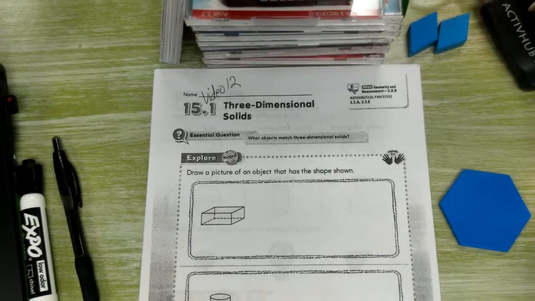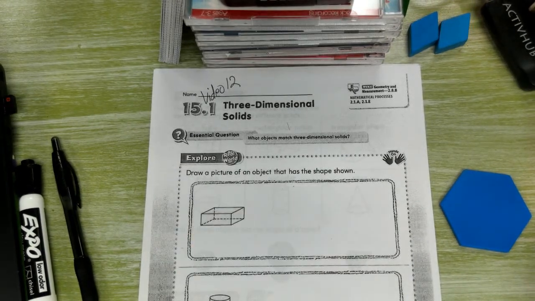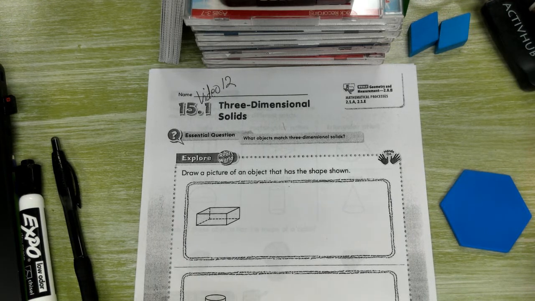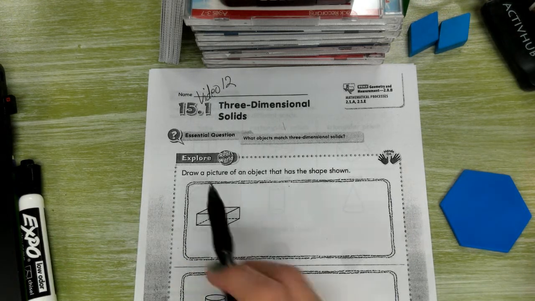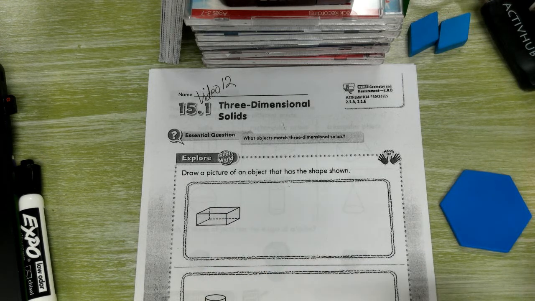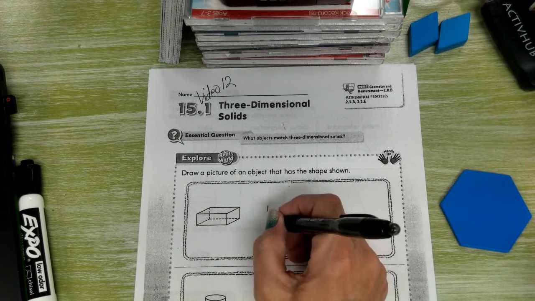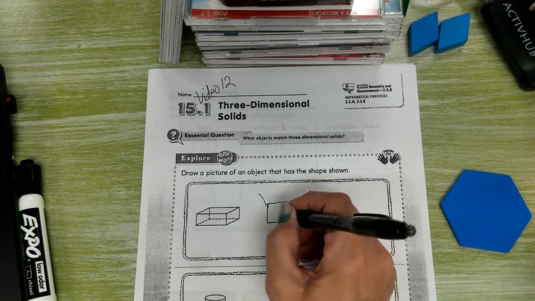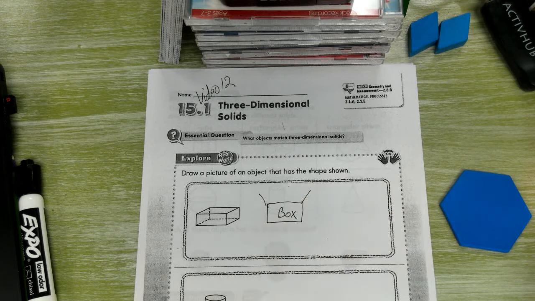So it shows this three-dimensional object, and this is how you draw them. Don't worry. As far as I know, we're not going to be asking you to draw three-dimensional objects unless it's just connect the dots. So this says draw a picture of an object that has this shape. Well, what about a box? Does a box kind of have that shape?